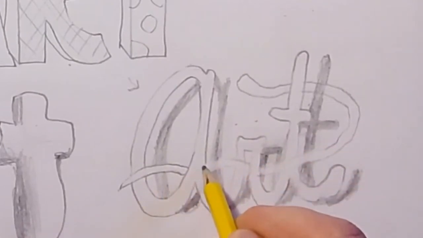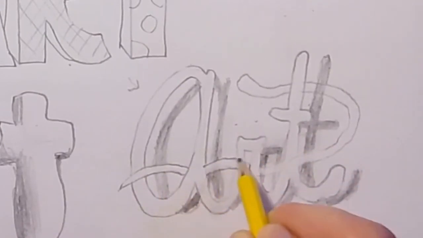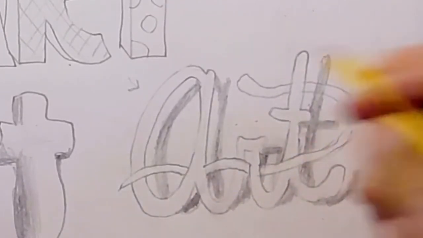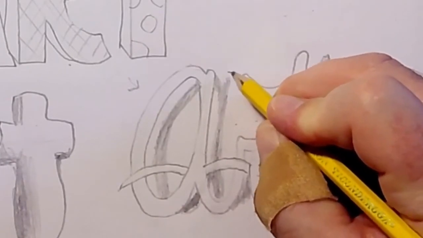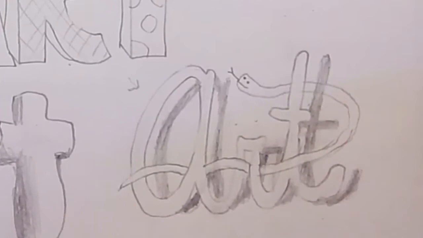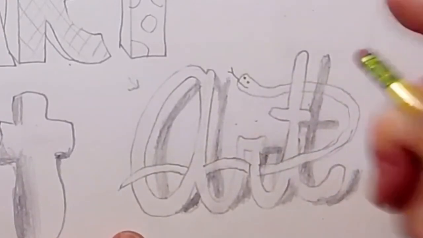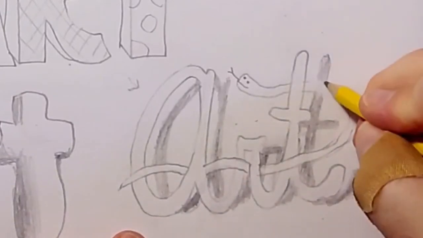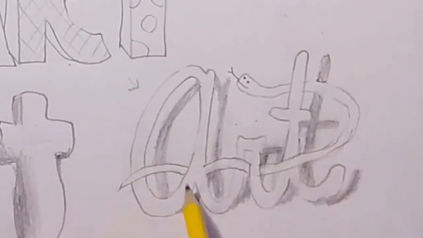I realize the snake has to go over all of the shadows, of course. And I guess it means that the snake needs a shadow also. So I'm going to try to pencil in a snake shadow here.